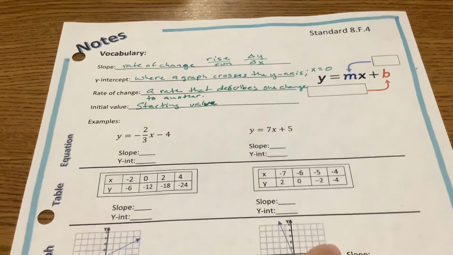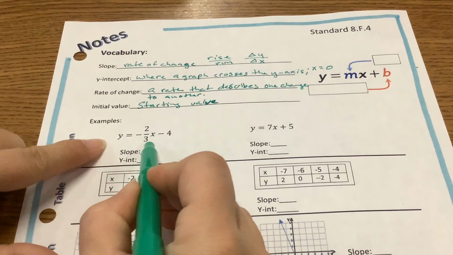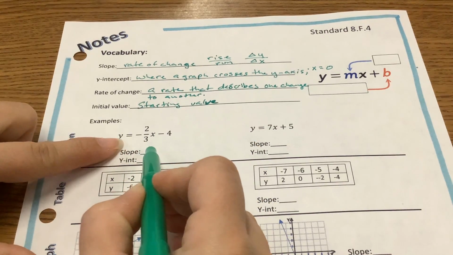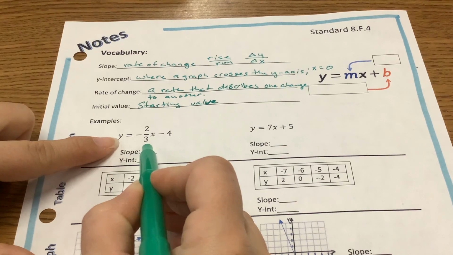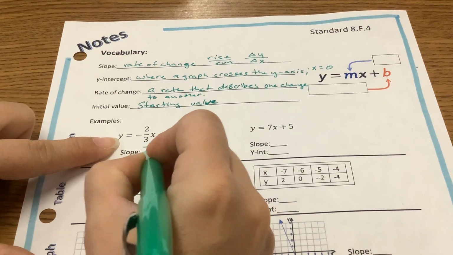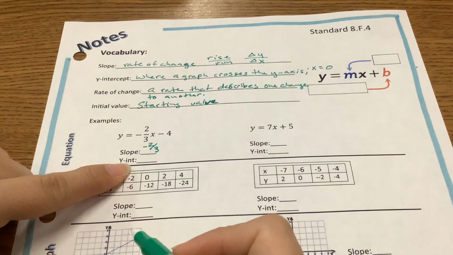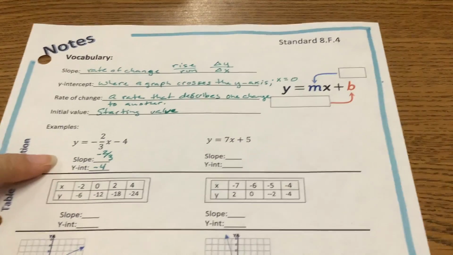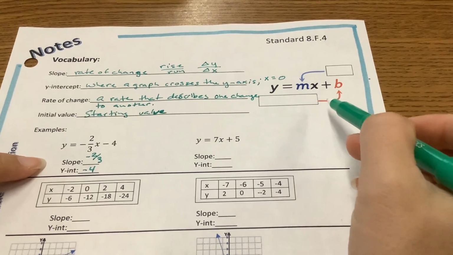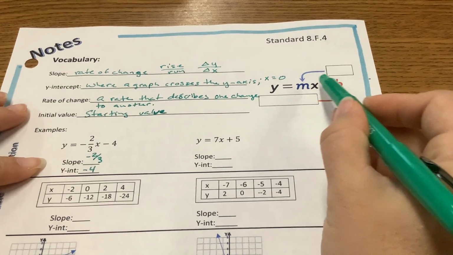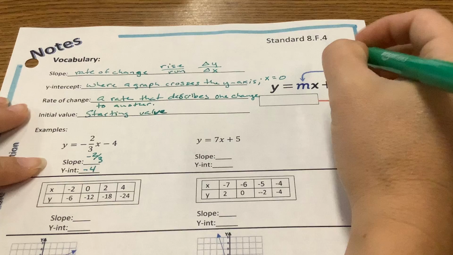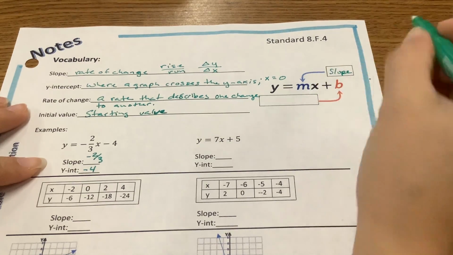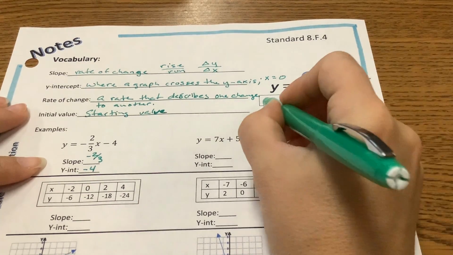Looking at our examples, this is an example of an equation. What is the slope of this first equation? And what is the y-intercept? -4. And we're very familiar with this because if you look over here, this graphic is the third time we've seen this. What is M representing here? Slope. And what is B representing? Y-intercept.